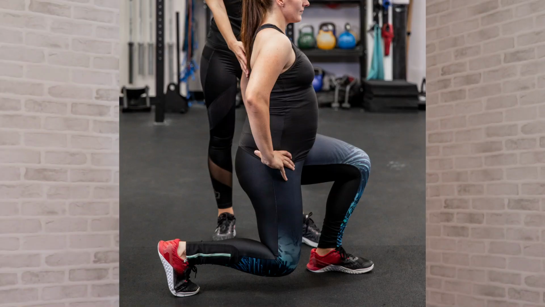And number 2 is an inability to stabilize my spine and my pelvis. I can't control that position. So I start compensating. I start leaning too far forward. Maybe I'm shifting to one side, rounding that spine.